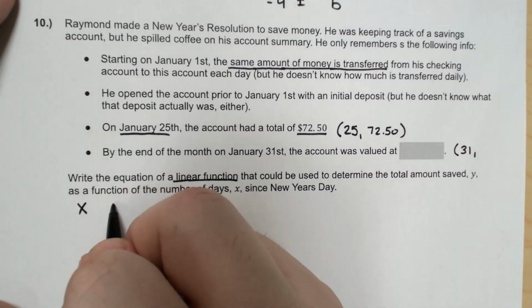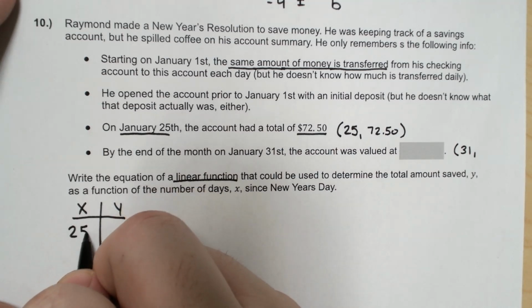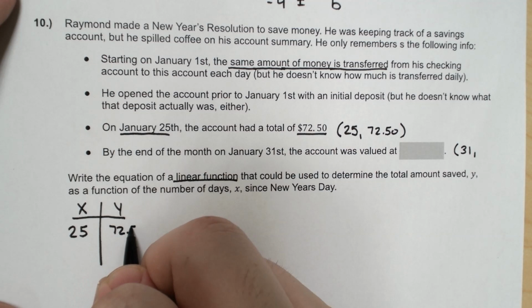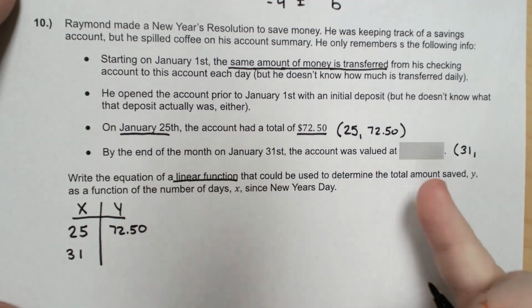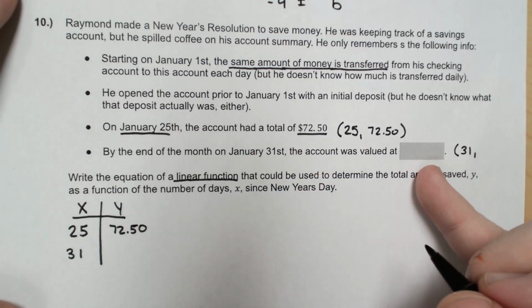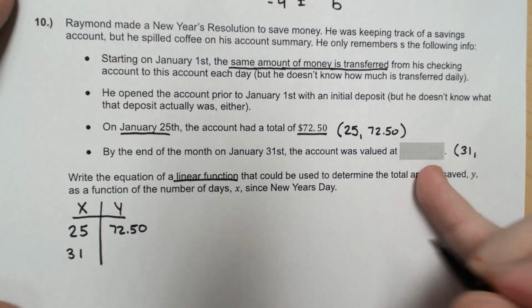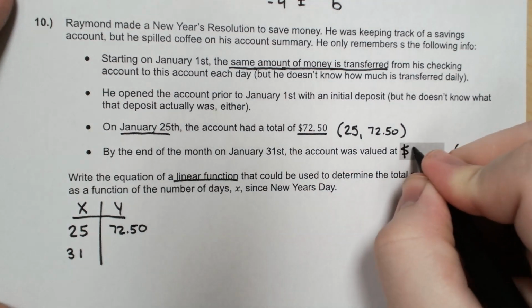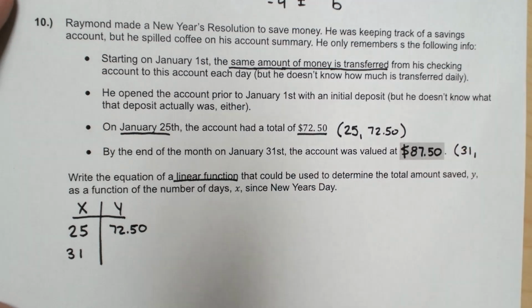And then all we've got to do is say (25, $72.50) and (31, whatever this y value is). So here's the information you need to actually answer the question. The missing value is $87.50. Okay, take a few minutes and try number 10.